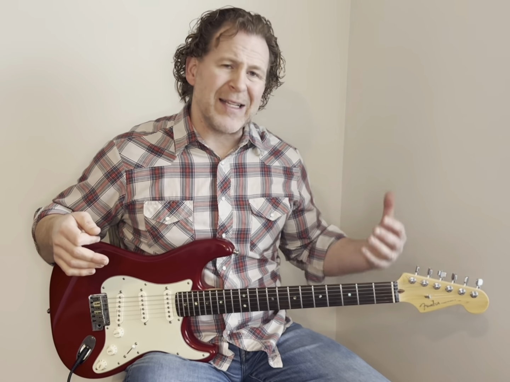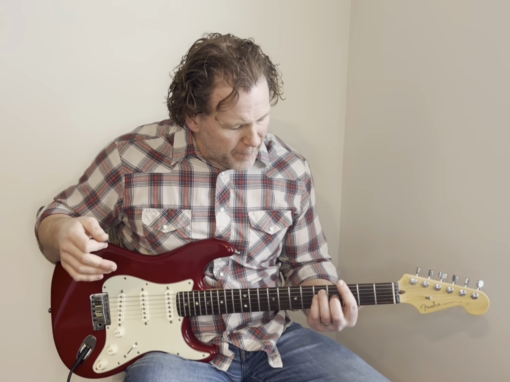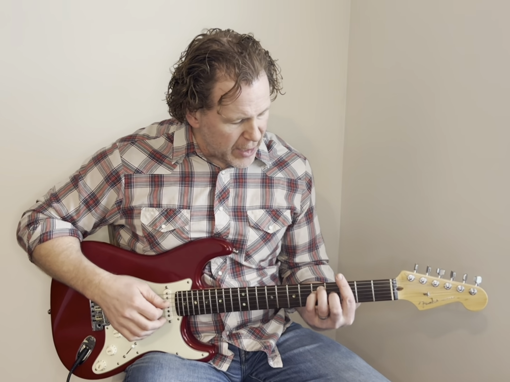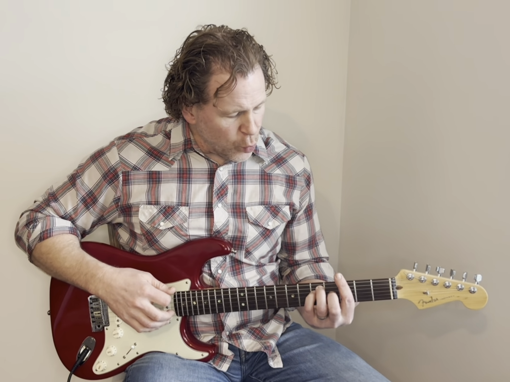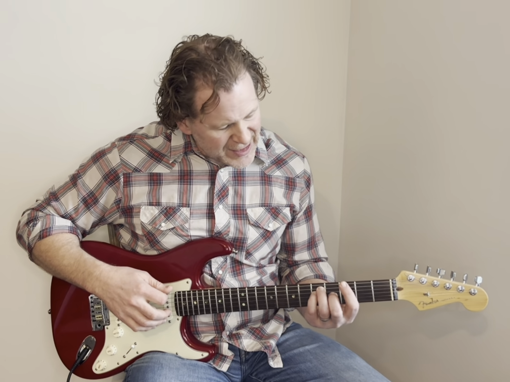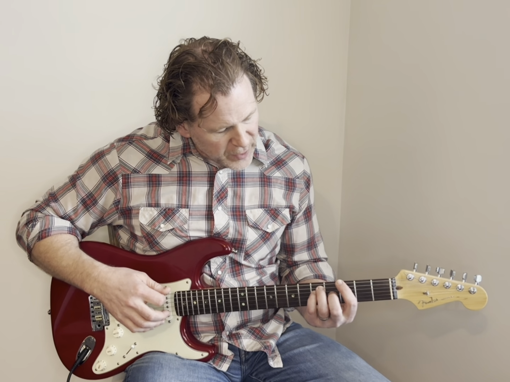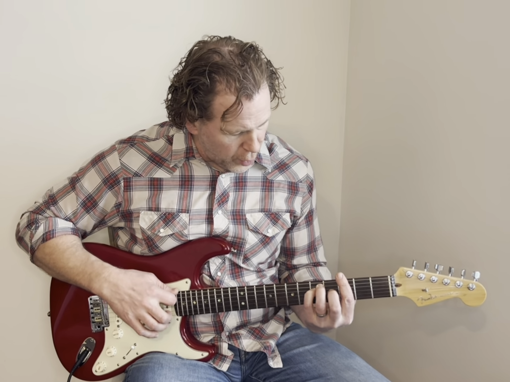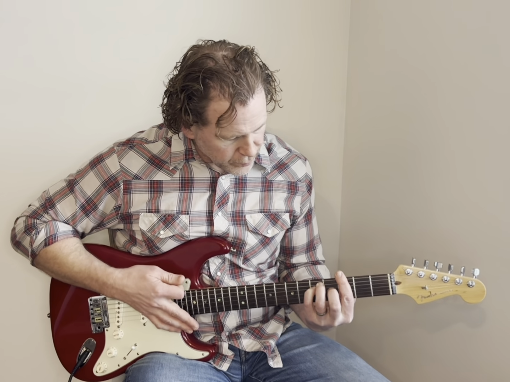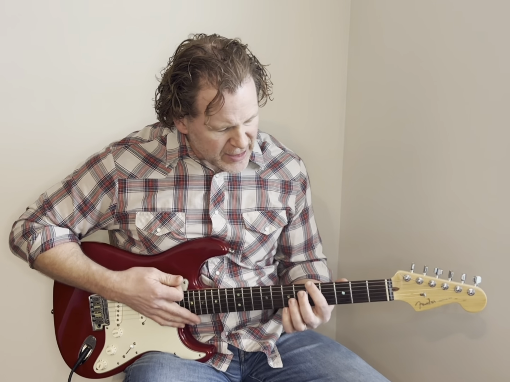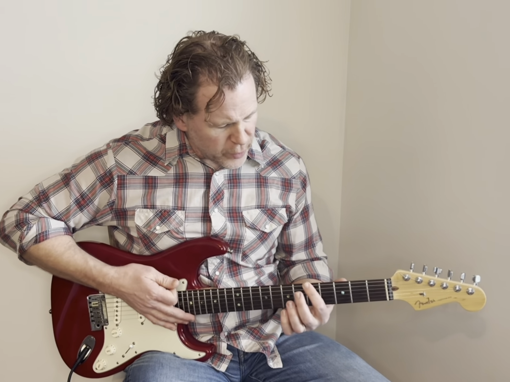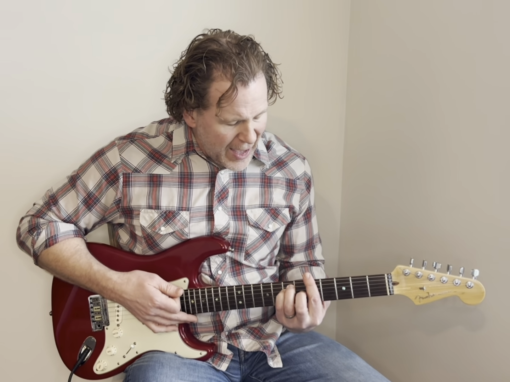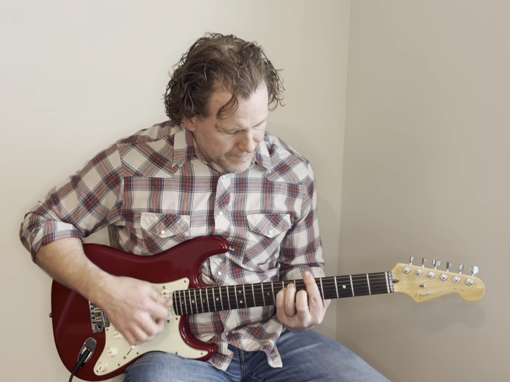Now, with the root on the 6th, basically that means if I'm playing a major bar chord shape here, and the root is on the 6th, that means whatever that 6th note is, in this case it's a G, that'll be my G major bar chord. If I go up 2 frets and the root there is on the A on the 6th string, 5th fret, that'll be my A major bar chord.